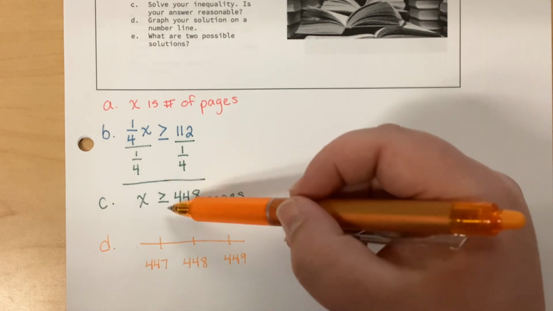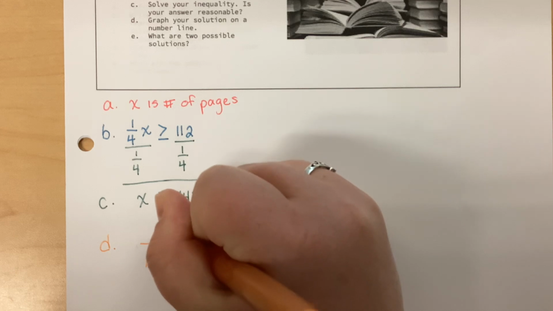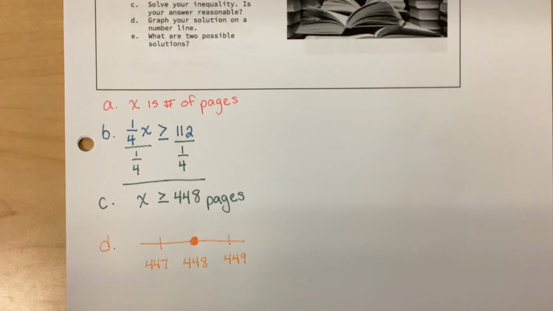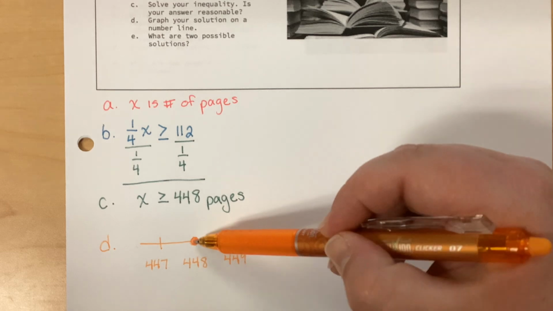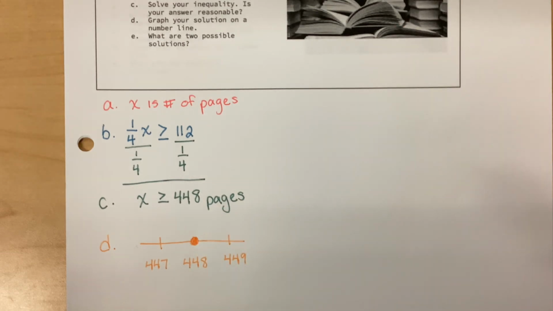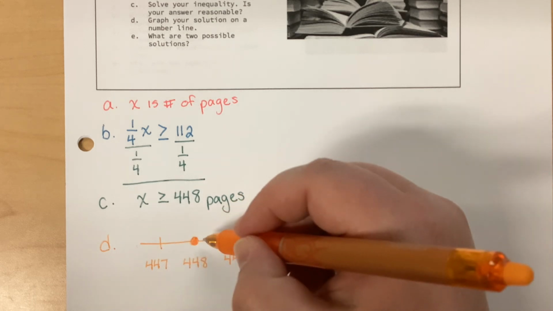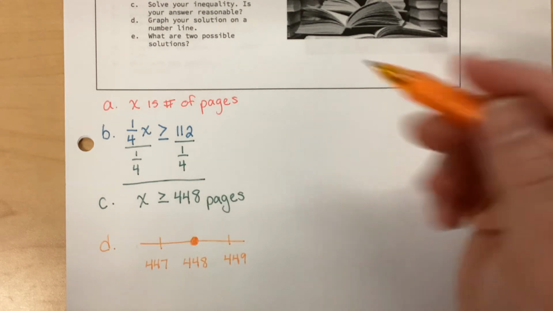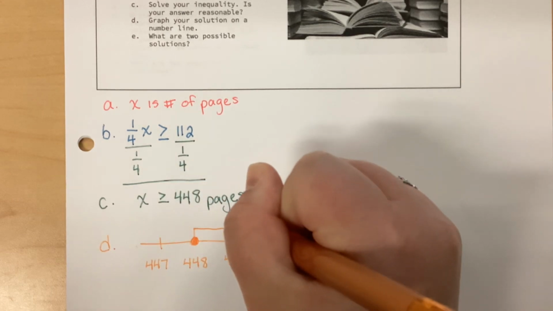First of all, this equal to underneath tells me that I can close the circle on 448. That's the first change from graphing an equation. Equations are always closed, inequalities are not. This one has an equal to underneath, so it's closed just like an equation. And then I have to decide, do I need all of the numbers greater than 448 or all of the numbers less than 448? My symbol says greater than, so I'm going to use all of these pages this way.